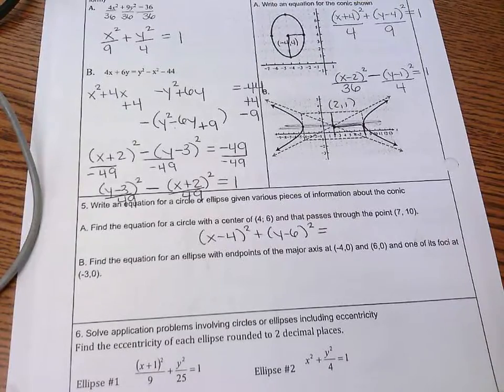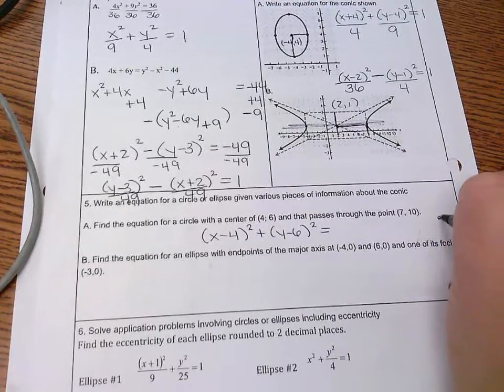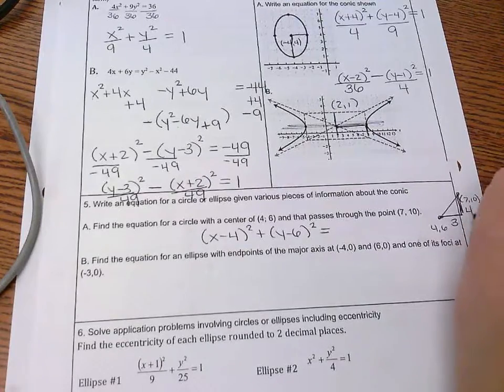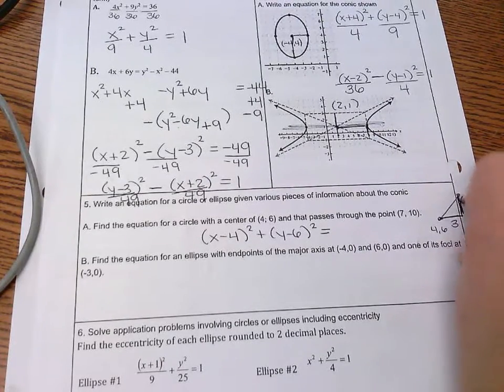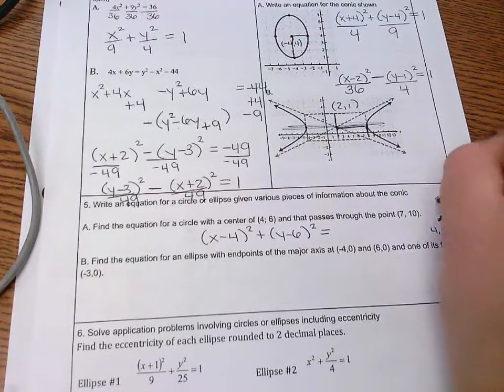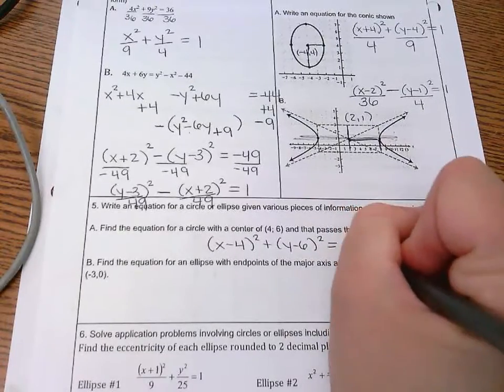If I do the distance formula, and I think about if I'm at 4 comma 6 and now I'm over here at 7 comma 10, my x values changed by 3 and my y values changed by 4. With the Pythagorean theorem, 3 squared plus 4 squared is 25, so the radius of my circle would have been 5. In my equation I put r squared.